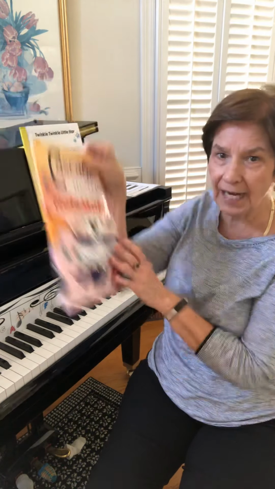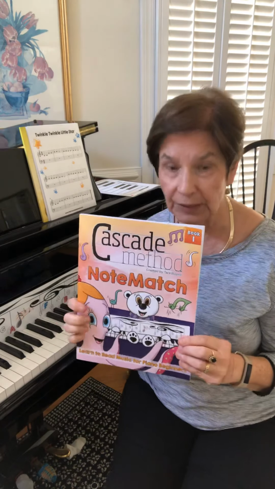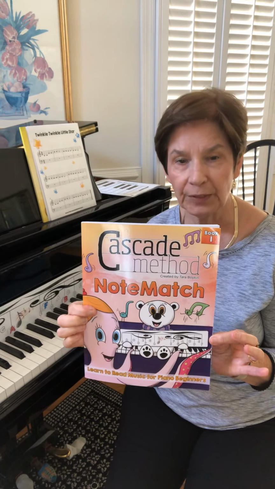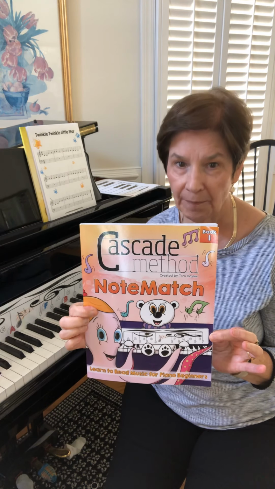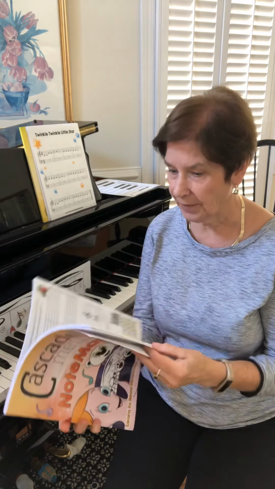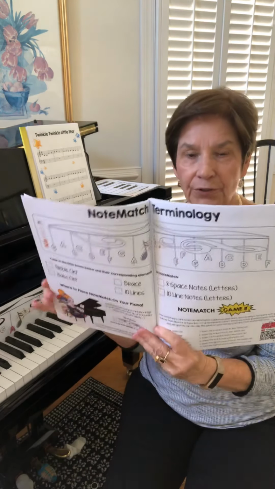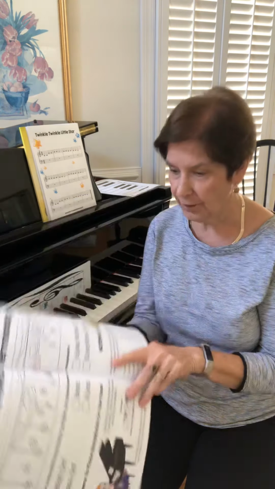If you're starting out in music or you have a student who is struggling and you have purchased NoteMatch, one of her newest books is called NoteMatch. And it goes along exactly in the very beginning. It tells you exactly all the terminology of the NoteMatch.